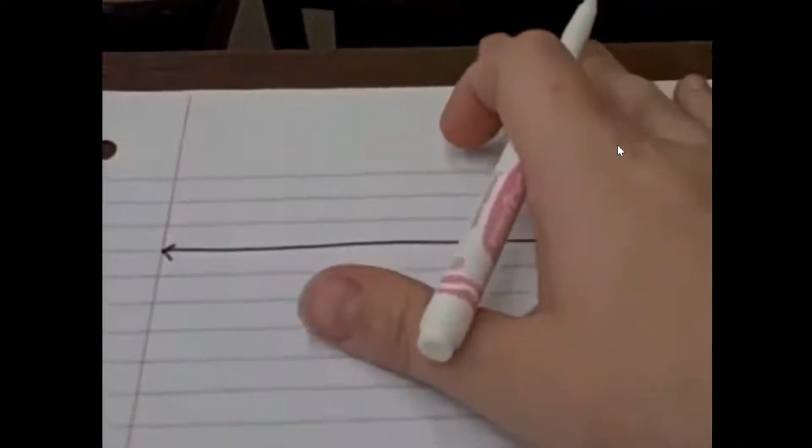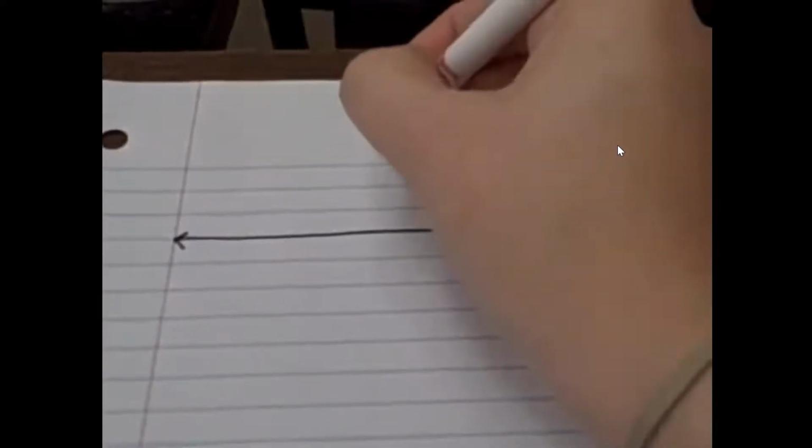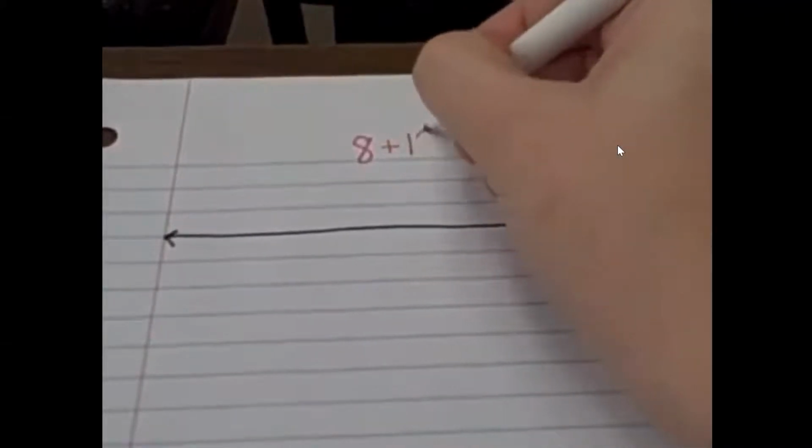So let's start off with something easier, and we'll start with 8 plus 12. Now, we'll start with the 12, and we're going to use our strategy from last time of decomposing numbers. Now remember, when you're decomposing numbers, you're just breaking those numbers into smaller parts.